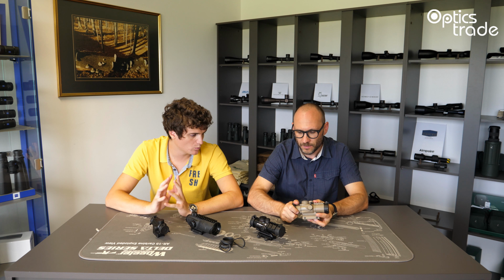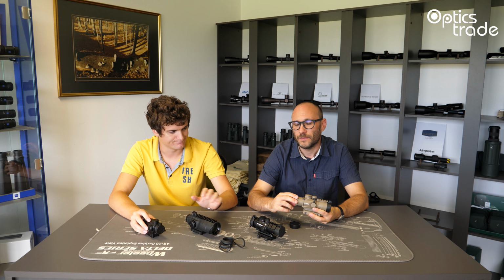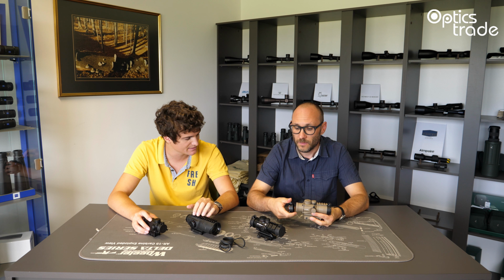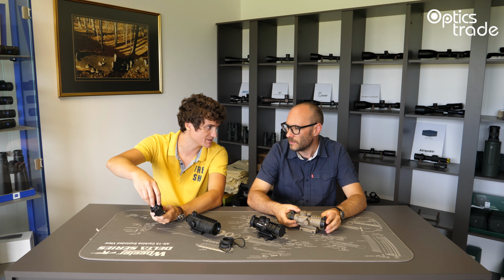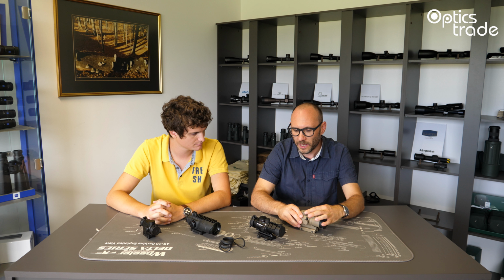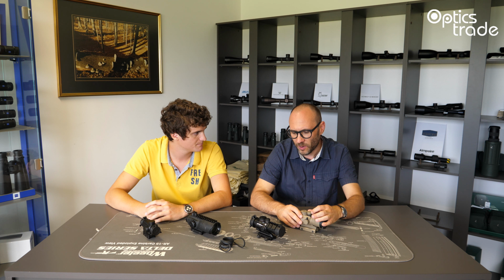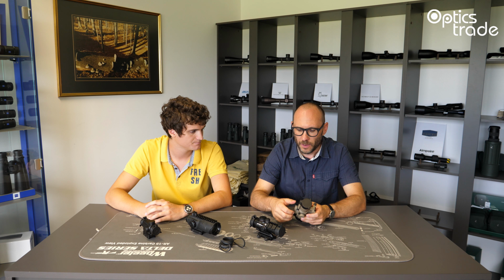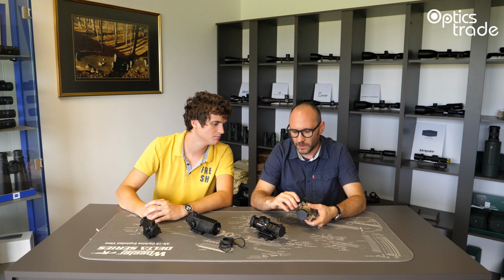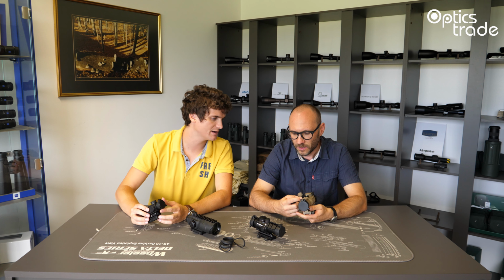There is only one thing, perhaps, that I would like to point out as well. Some Prism scopes, we do not have an example here, like the Athlon Midas, I think, come with a BDC turret. So you can directly compensate the bullet drop also by clicking, not only by the reticle. This is also an interesting add-on, I would say. This is also something red dots don't have. Let me see how the clicks usually are, in MOAs or in centimeters. I think in MOAs.